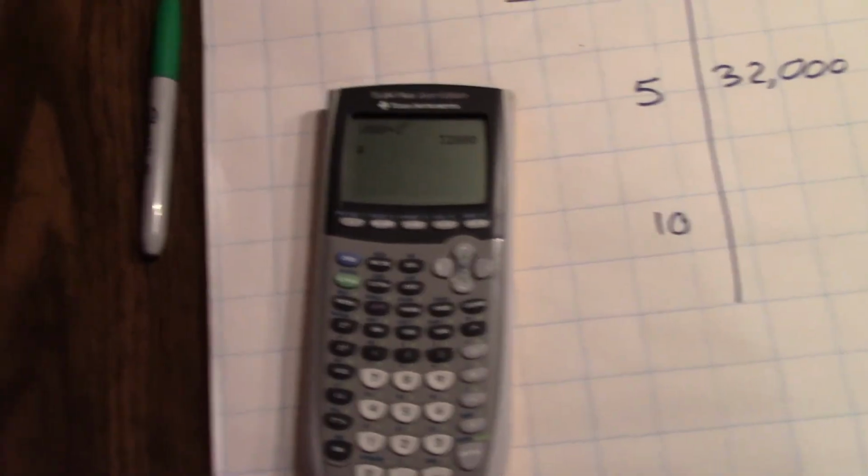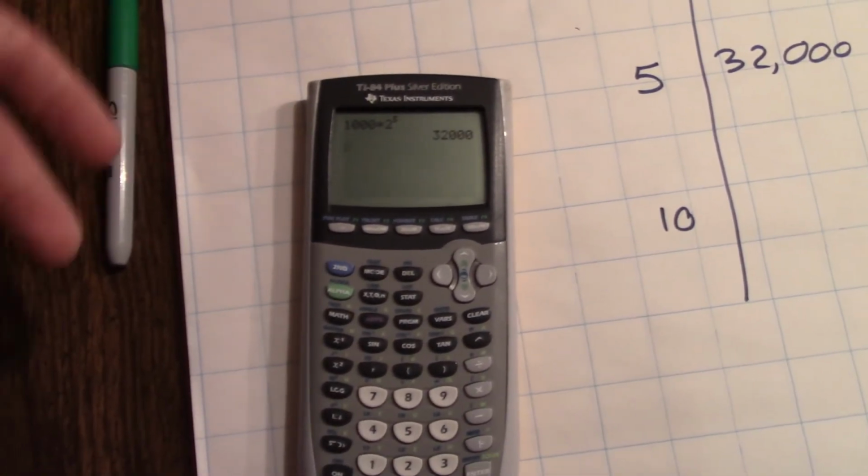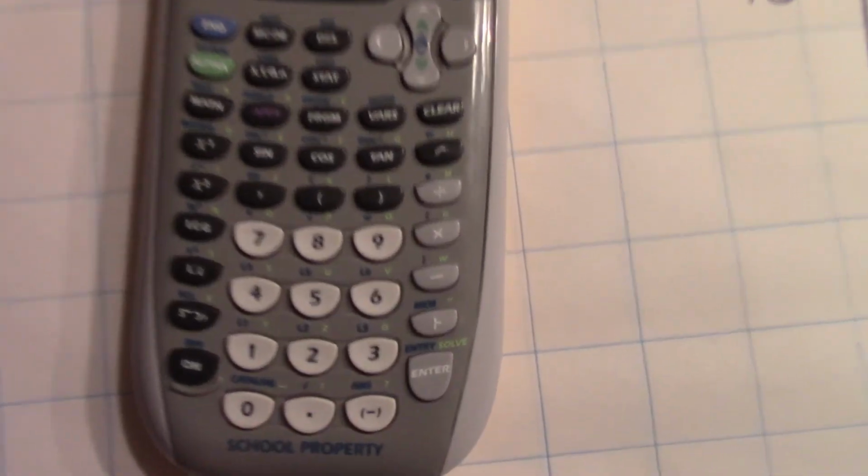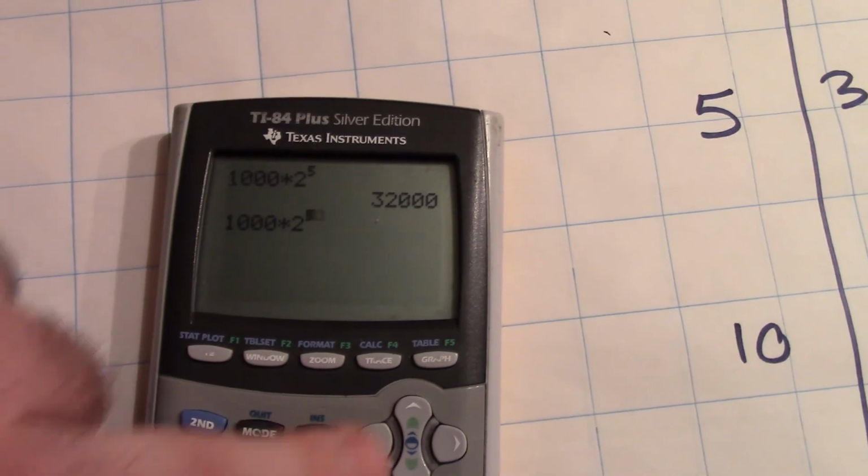Yeah. Okay. So a cool trick, if you want to just retype something in your calculator really quickly, hit the second button, and then enter. It says entry, so it's going to retype in what you just did, and then you can just use an arrow key and change that exponent.